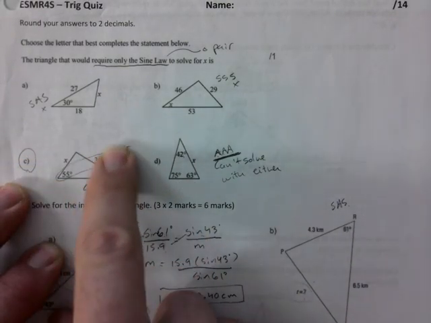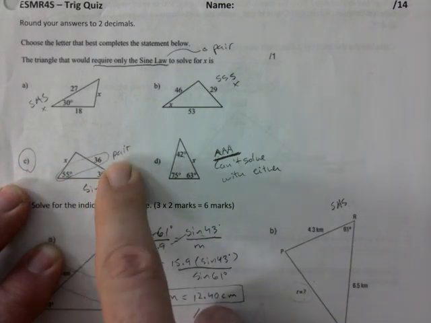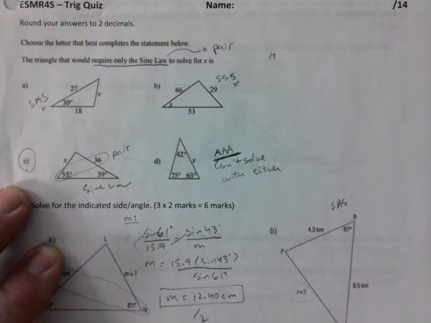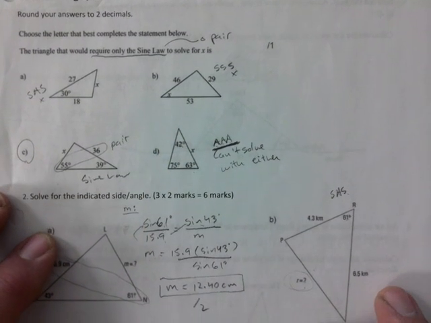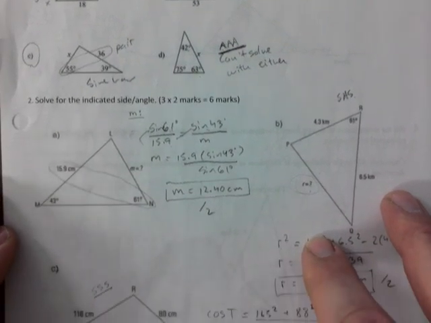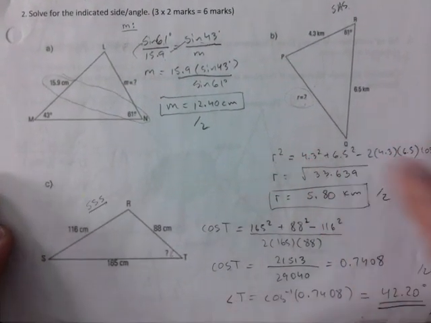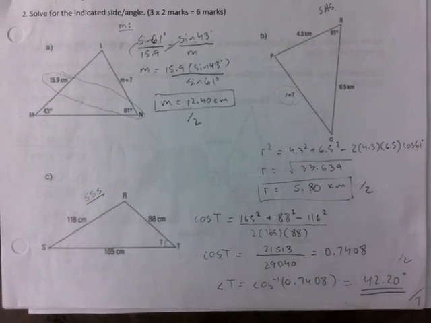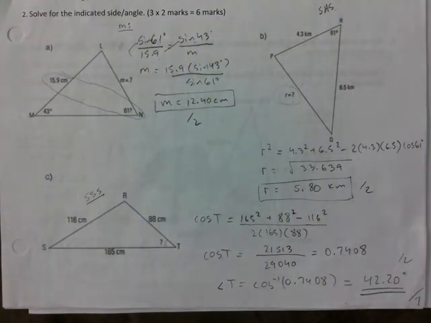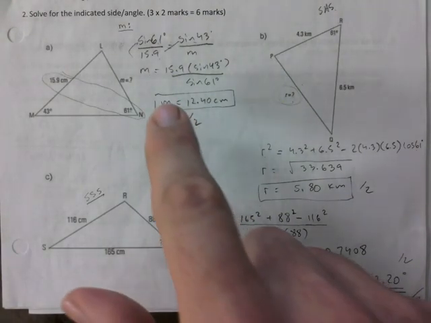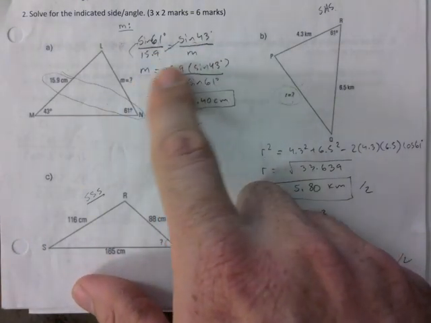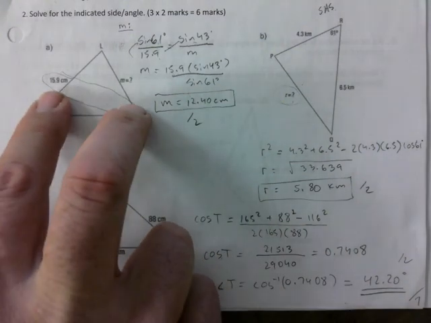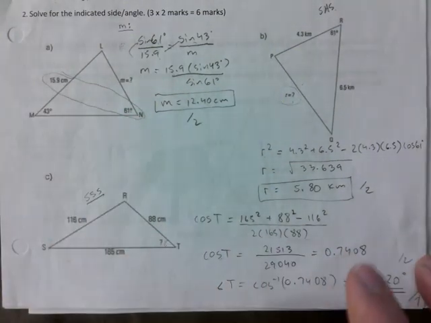For the quiz here, you have to pick C. That's the only one that allows you to use the sine law because there's a pair. AAA cannot be solved, right? Angle, angle, angle, it just cannot be solved. So if that is a question I'm asking, maybe it'll come in handy. Then the solving part, N stands for notation, U is units, and R is rounding. Run from those mistakes. So I need the setup, I need that intermediate step, and then I need the final answer. And remember, this is your pair. The pair stays together, okay?